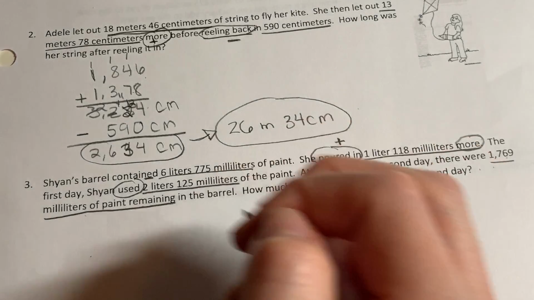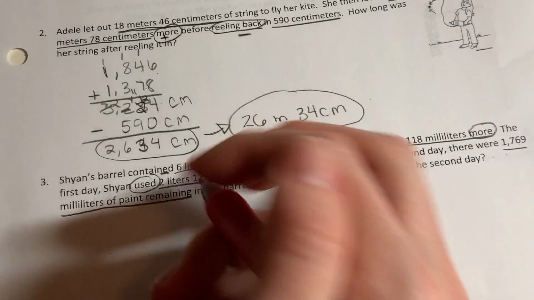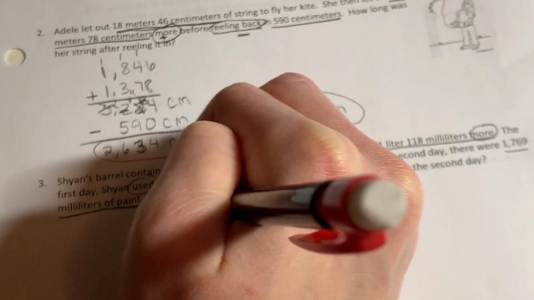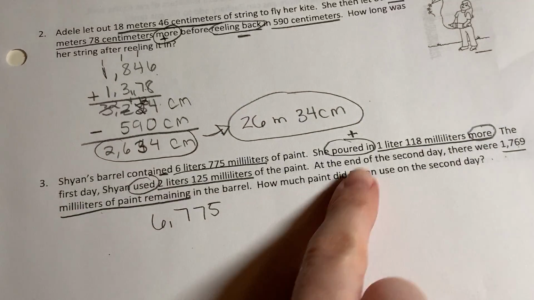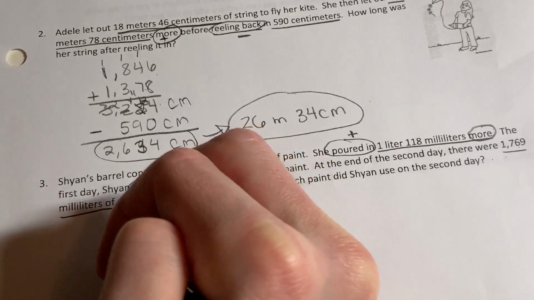Okay, so 6 liters, 775 milliliters. That's what she's starting off with. And I'm going to put this as all milliliters just because it's easier to add. And then I'm going to add what she poured in, that 1 liter.